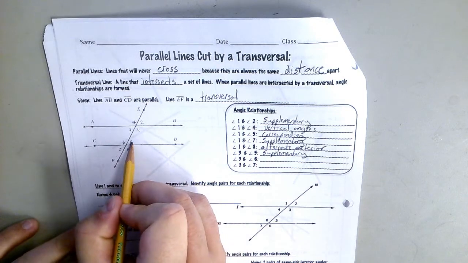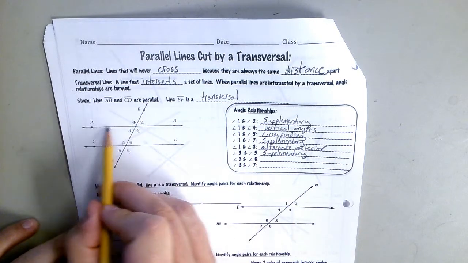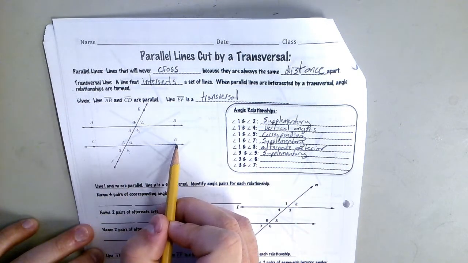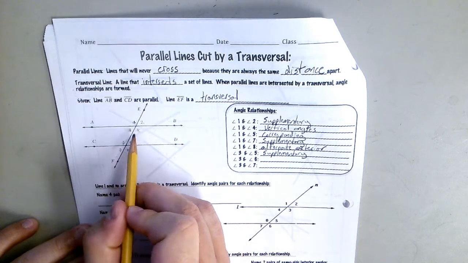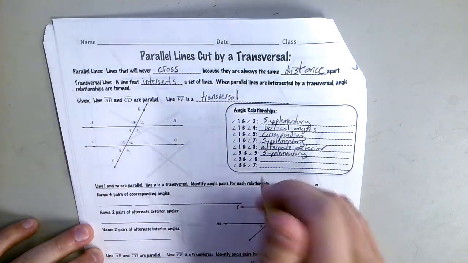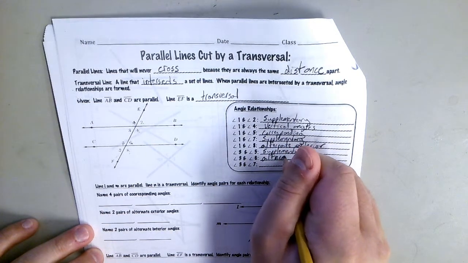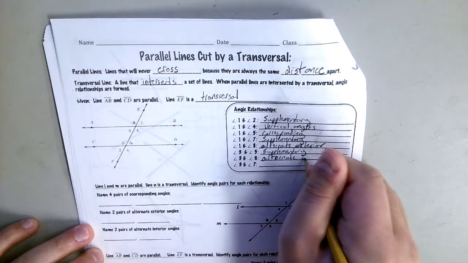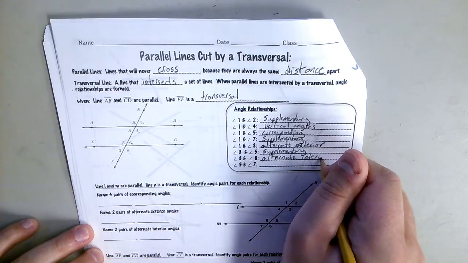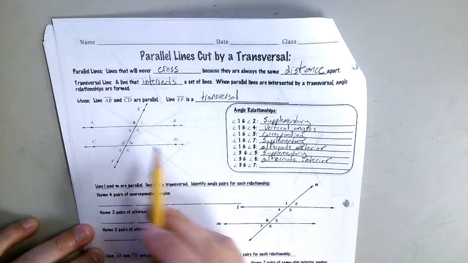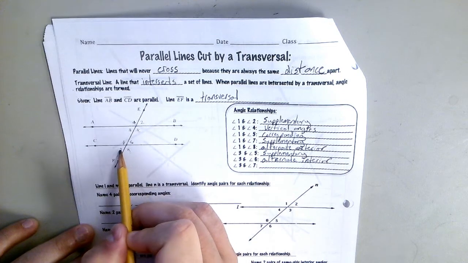3 and 6. So since these are both located on the inside of our parallel lines, but they're on opposite sides of our transversal, we call these alternate interior. And we're going to talk more about each of these types of angle relationships. And then we've got 3 and 7.